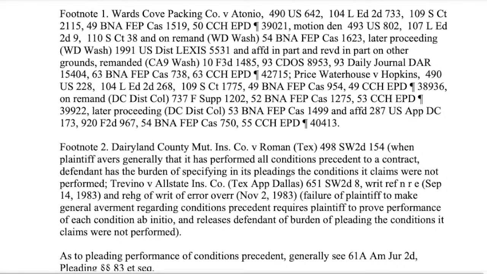Let's see here. When plaintiff avers generally, so to aver is to make a statement of truth or fact, when a plaintiff avers generally that it has performed all conditions precedent to a contract, defendant has the burden of specifying in its pleadings the conditions it claims were not performed.